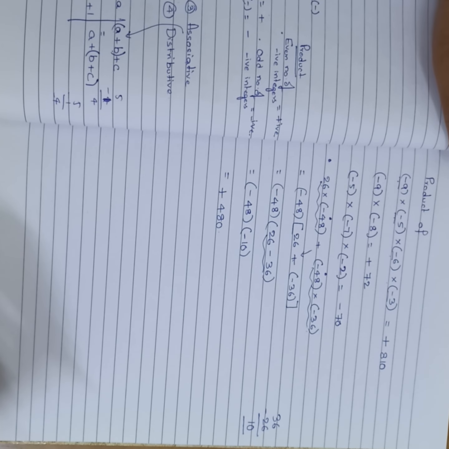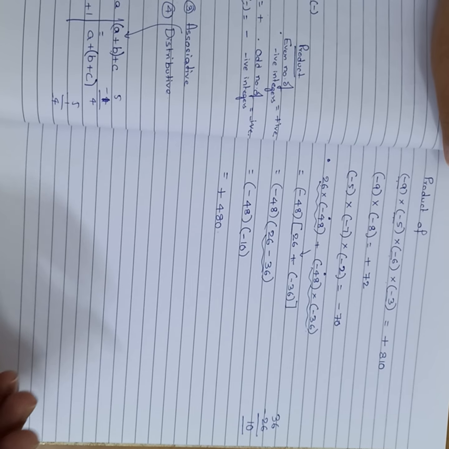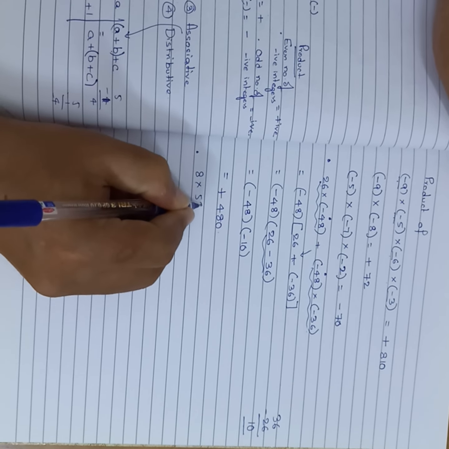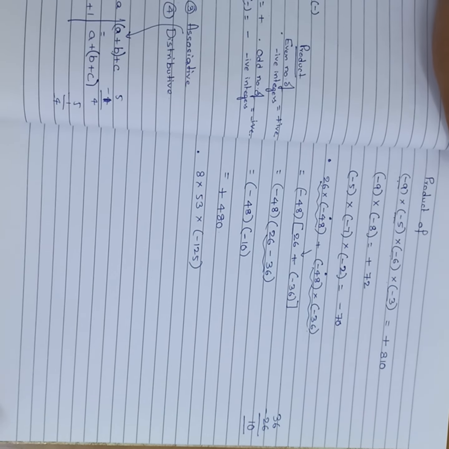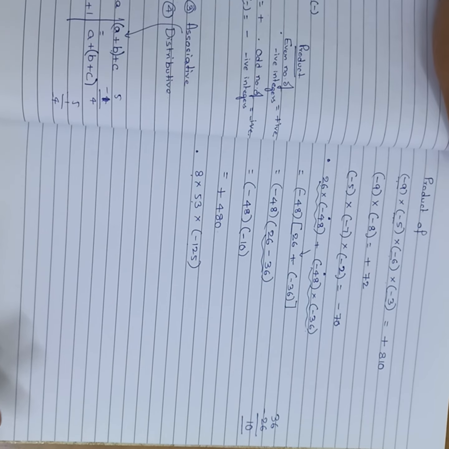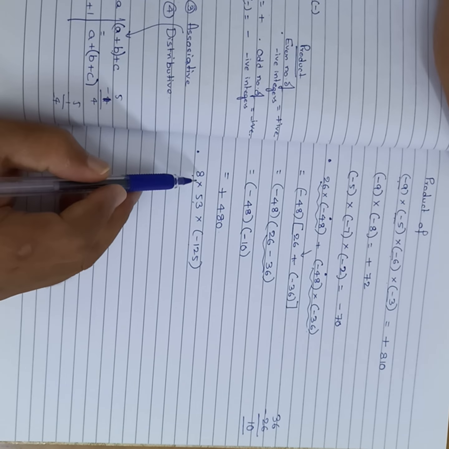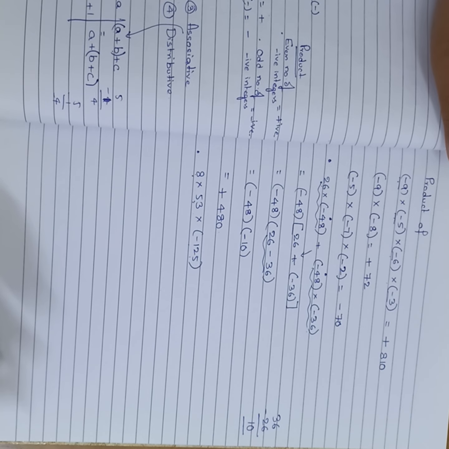And in the same way, suppose another problem: 8 multiplied by 53 multiplied by minus 125. Okay, it is multiplication of three integers. Is it right? So sir, you can directly multiply 8 into 53 into whatever answer gets, you multiply with minus 125. But what happens?